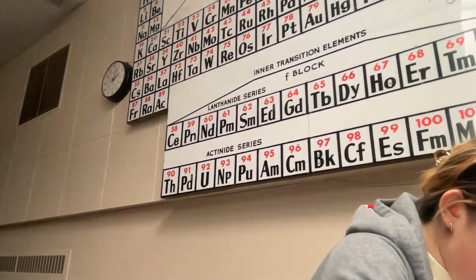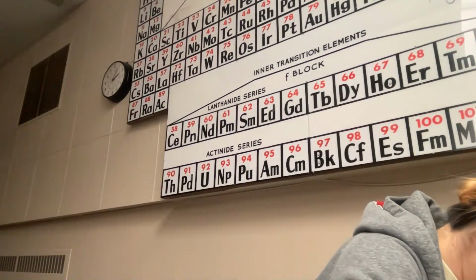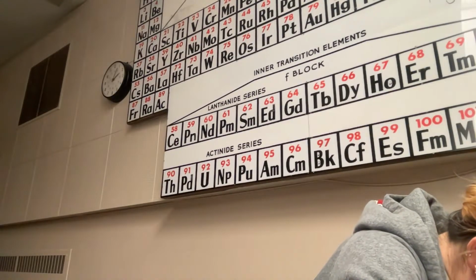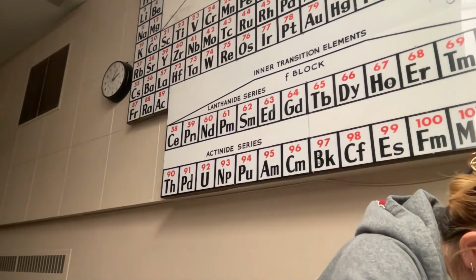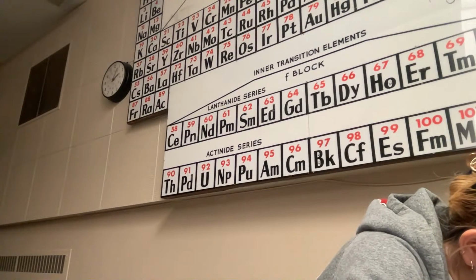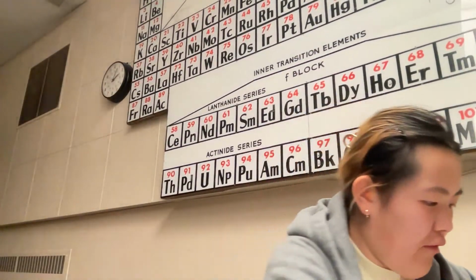So NaBH4 reduces aldehyde and ketone. Aldehyde and ketone.